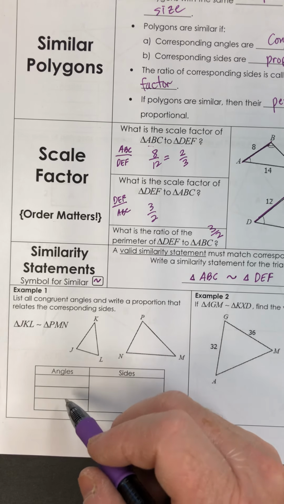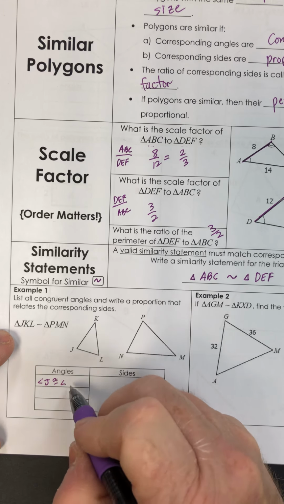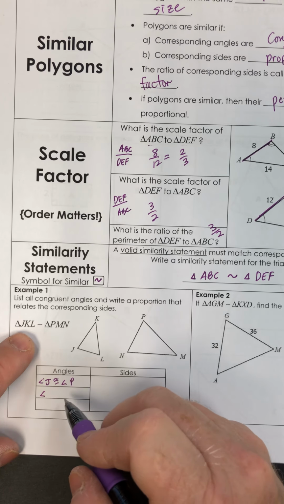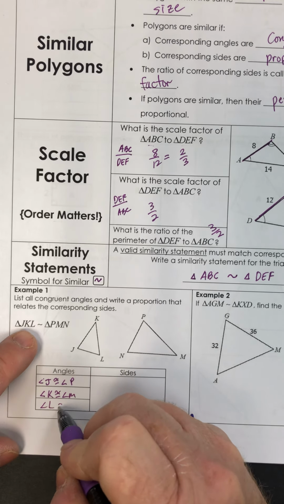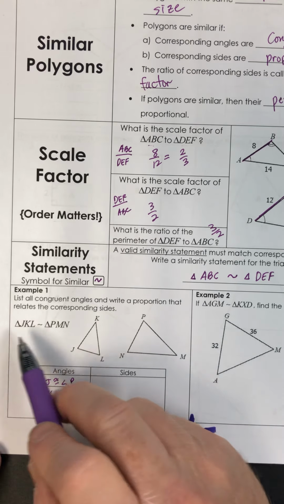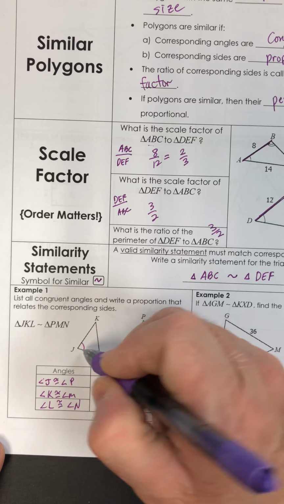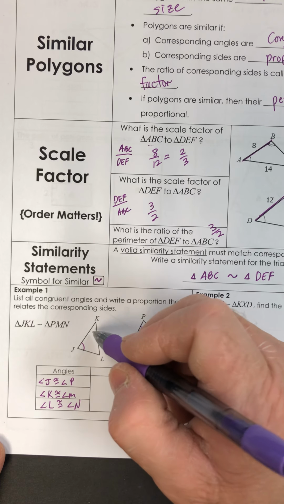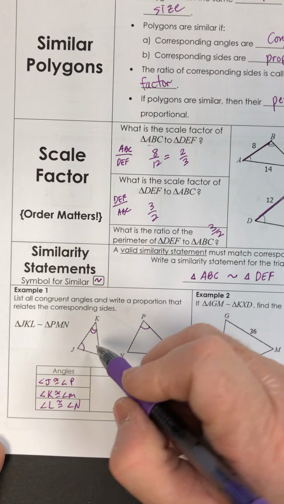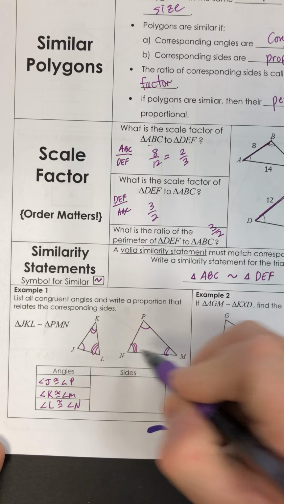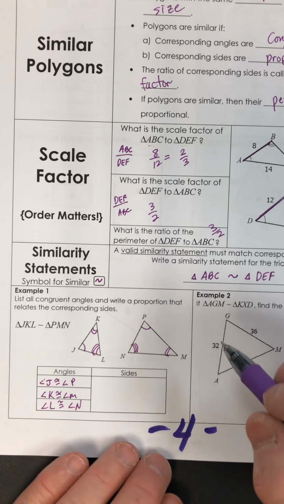So let's write down the congruent angles. Angle J would be congruent to angle P. Angle K, the second one, would be congruent to angle M. And angle L would be congruent to angle N. Just match up the angles according to the statement: J and P, K and M, and L and N. And you notice the triangles aren't written or drawn in the same direction.